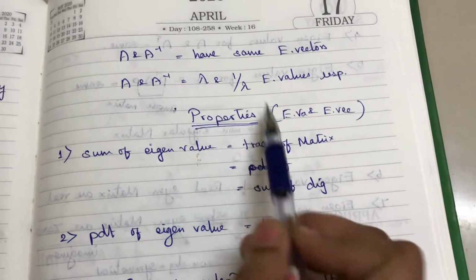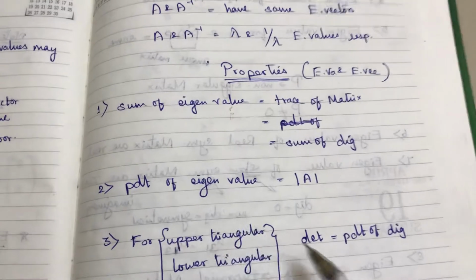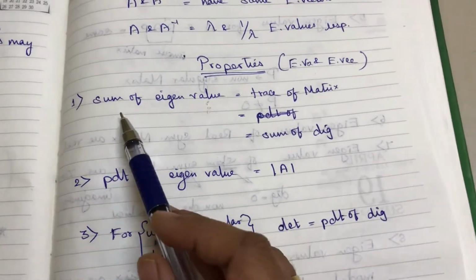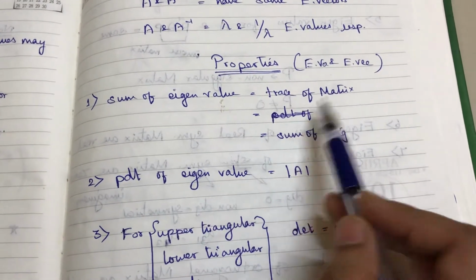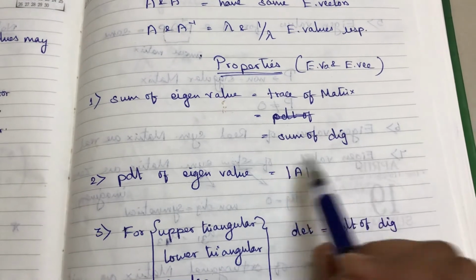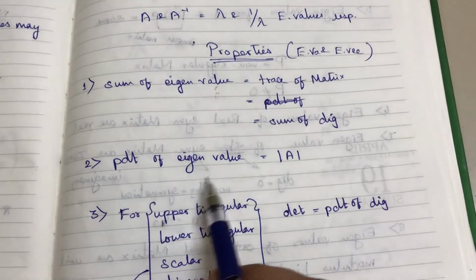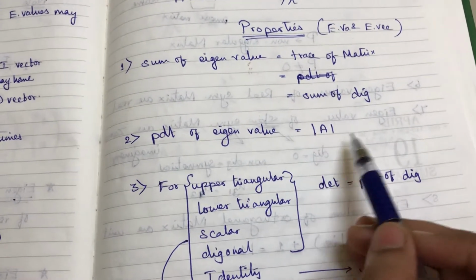Okay. Let's see some properties of eigenvalues and eigenvectors. This is easy because we have already seen it. Sum of eigenvalues is nothing but the trace. Trace means just add the diagonal numbers. Product of eigenvalues is nothing but the determinant of A.